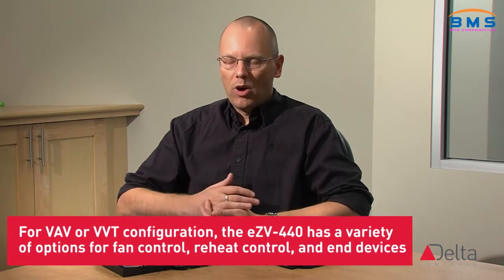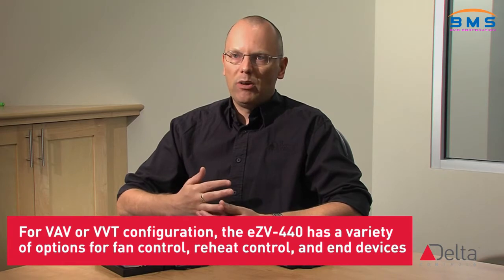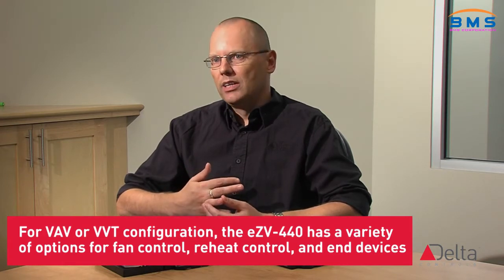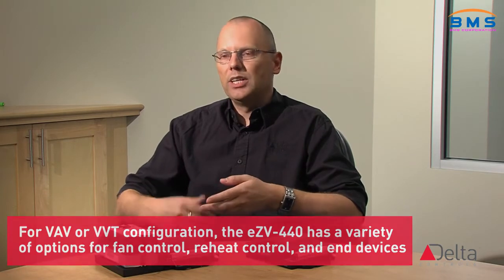The configurable algorithm has a lot of options built into it, both on the input and on the output side. It can do just about any single duct VAV or VVT application. For example, it can do both non-powered and fan-powered VAV boxes. For the fan-powered, that's series or parallel. It can also do both single-speed on-off fan or ECM modulating fan for the series and parallel box.